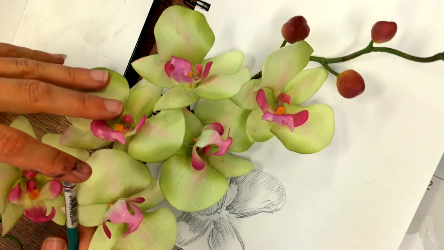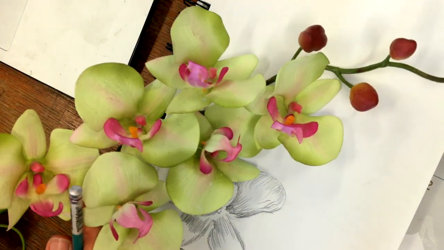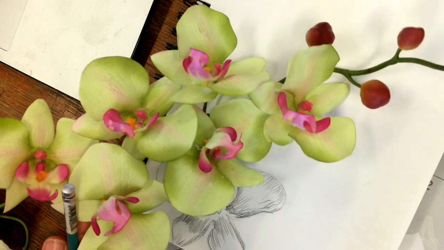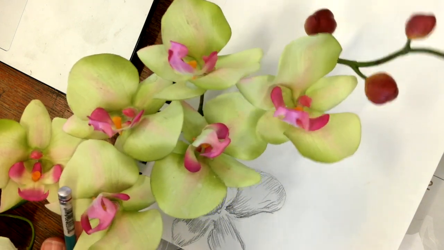I can see the shadows. Same thing with a self-portrait. If you're drawing yourself, look at yourself in the mirror. If you're drawing your dog or your cat, you look at them while you draw.